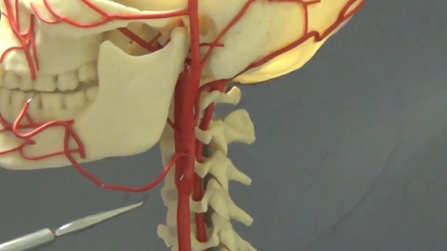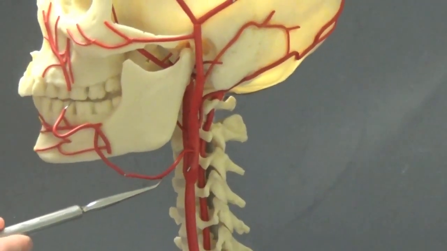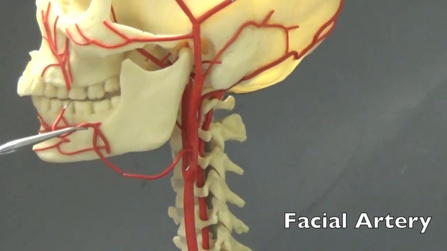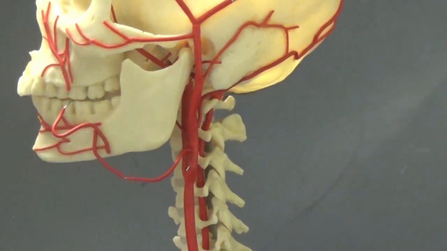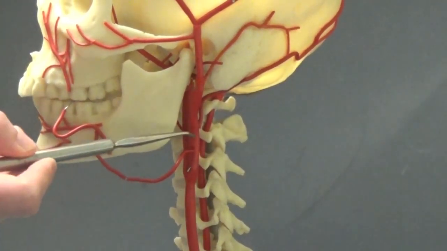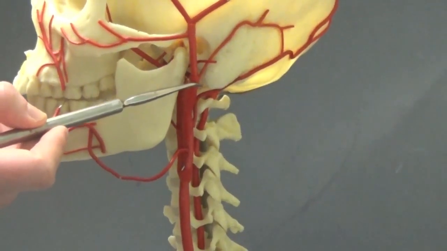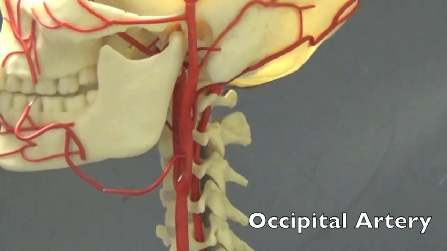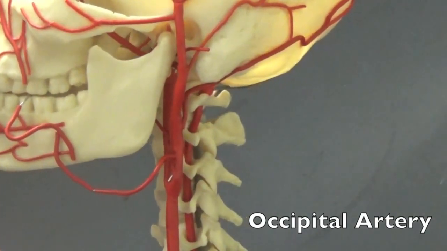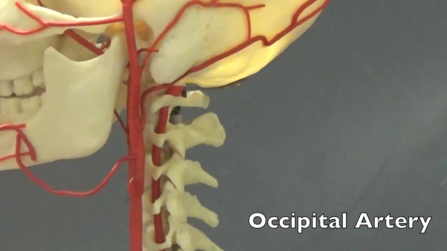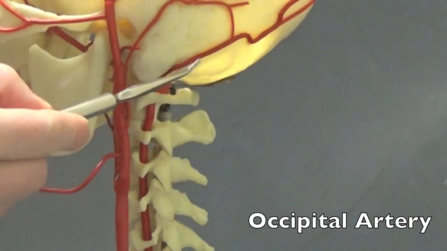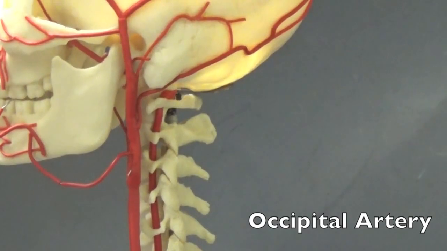The next branch, shown here, is going to be the facial artery. These are just branches of the facial artery that are coming to cover the front of the face. As we continue up, our next branch, shown here, is going to be the occipital artery. This is going to go and feed the occipital region of the skull. So it's going to go back and it's going to be this branch right here, going to the occipital bone.